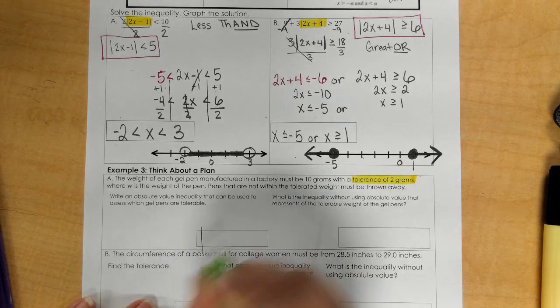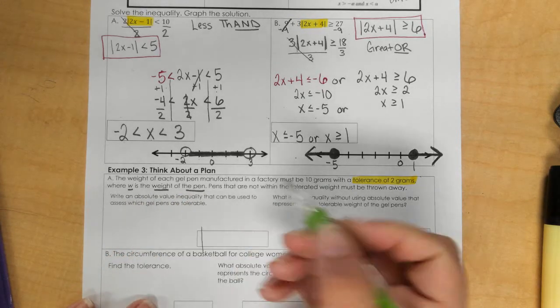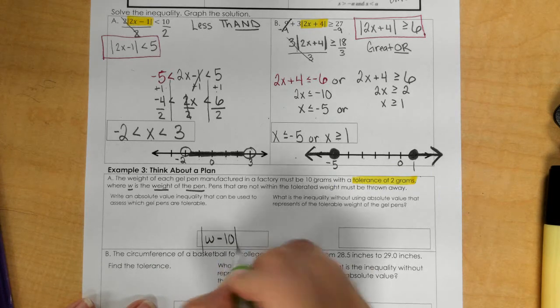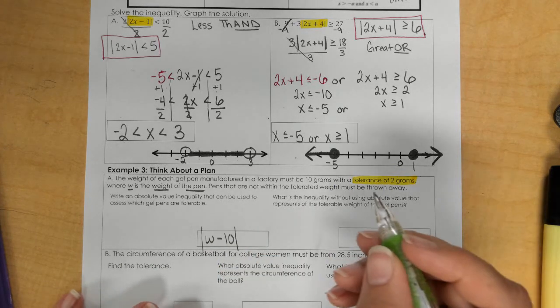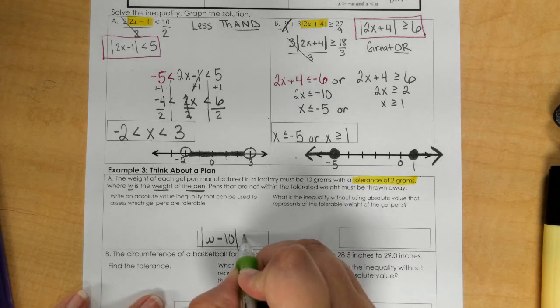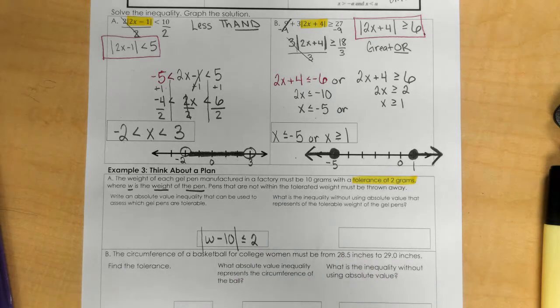And I'm going to use W for weight of pen, and it's 10. Now, it says it has a tolerance of 2 grams, so less than or equal to 2.